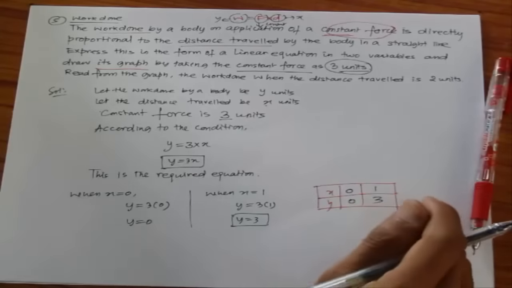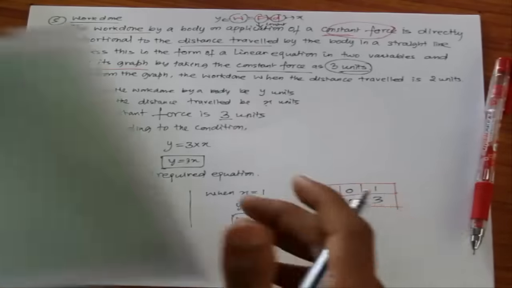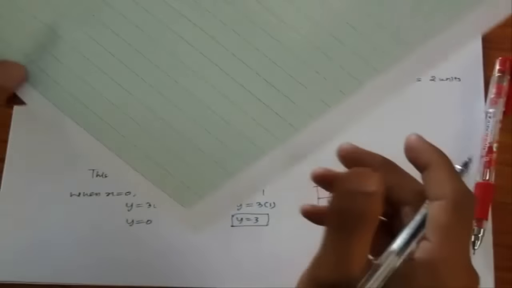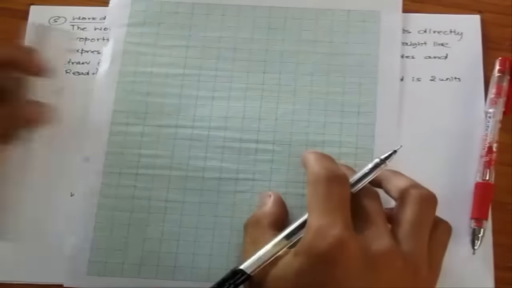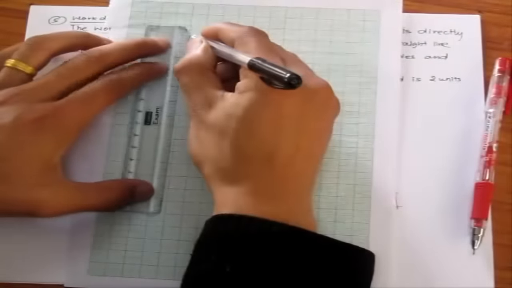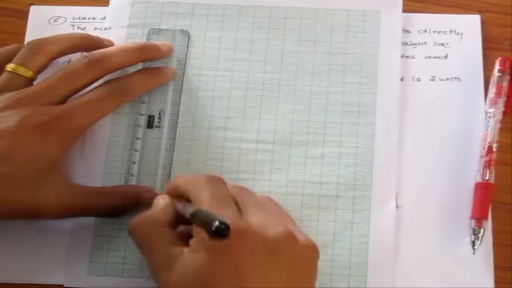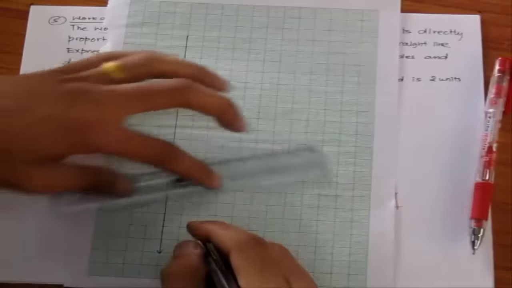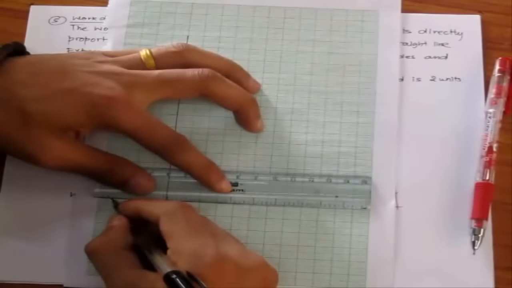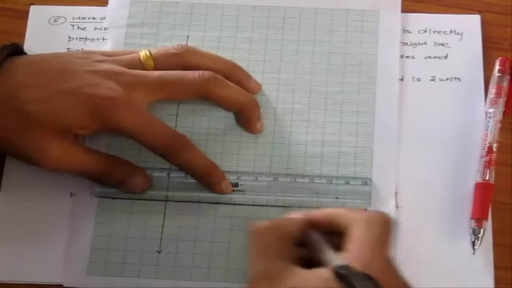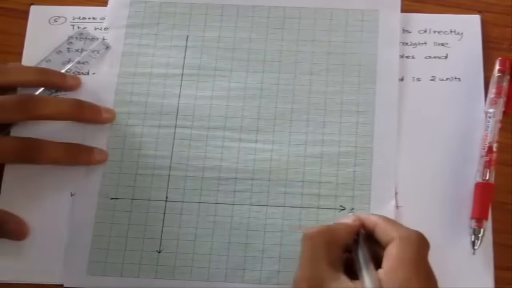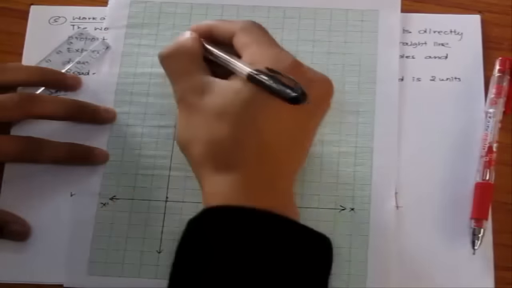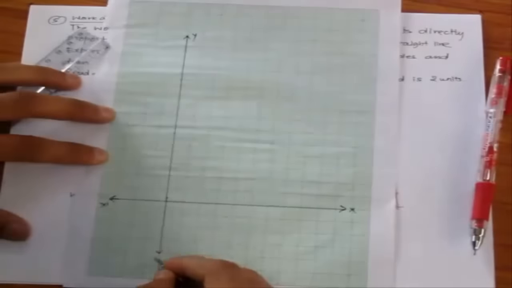Now we're going to plot a graph. So here is my graph. First I'm going to draw a reference line, and here another reference line. The two lines are mutually perpendicular to each other. So this is my x-axis, and this is my y-axis.